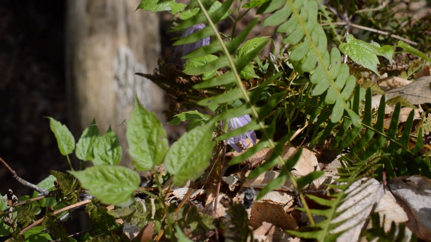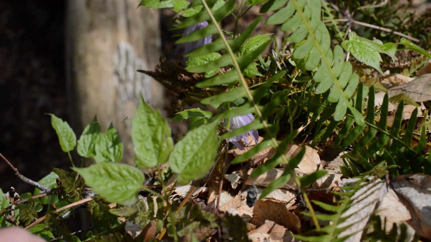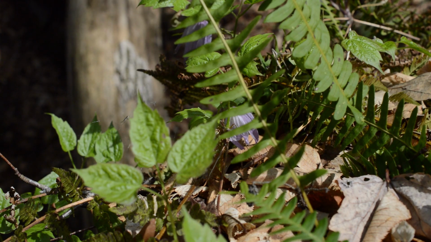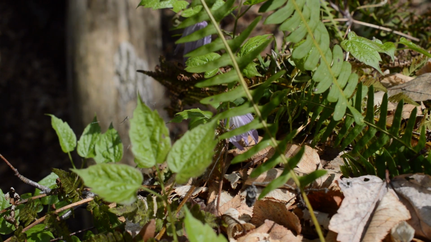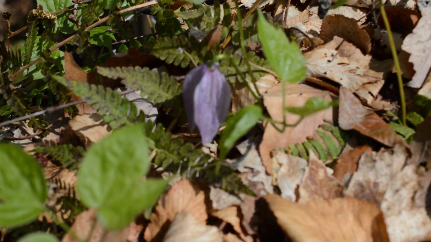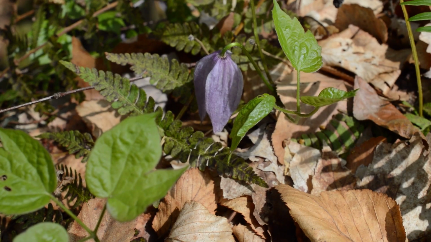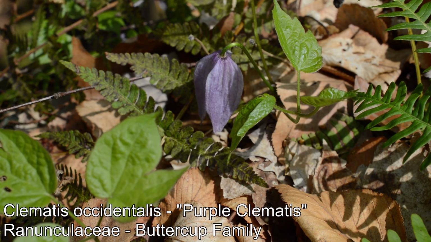So this is, again, in the family Ranunculaceae, kind of hard to see just because of how it does its things. But that purple flower down there, which I've come to realize does not actually get much more open than it is. Oh, I'm focusing on the wrong thing. There we go, that's much better. This is Clematis occidentalis.